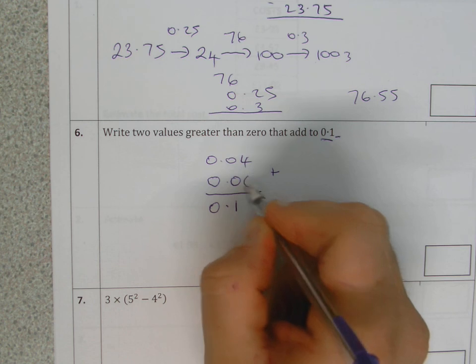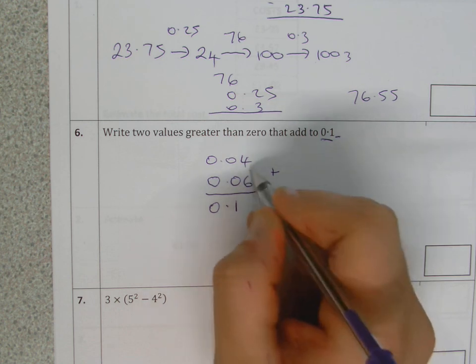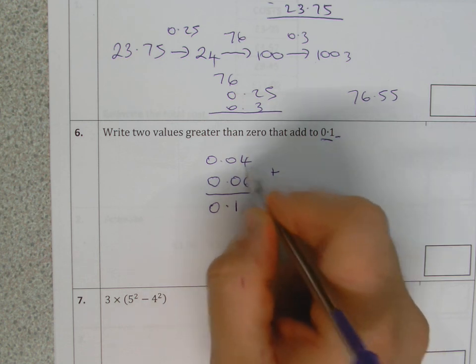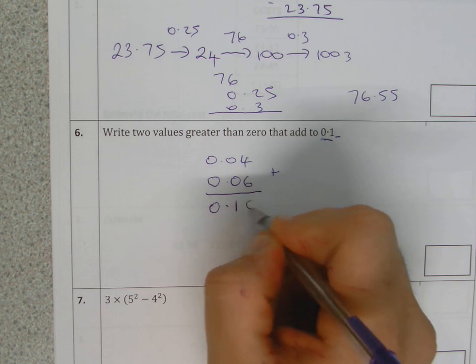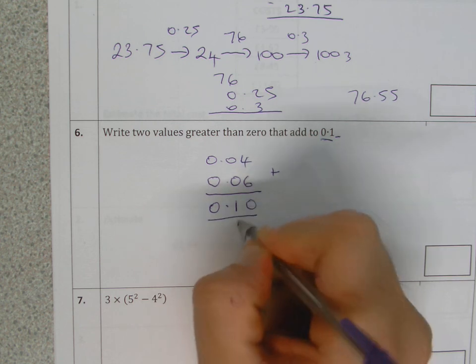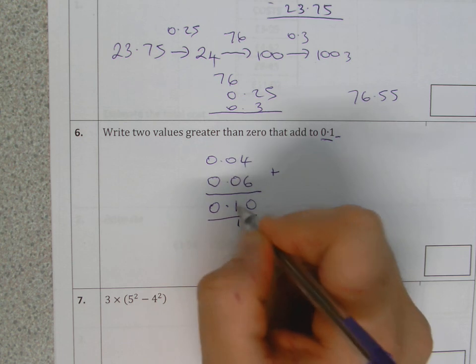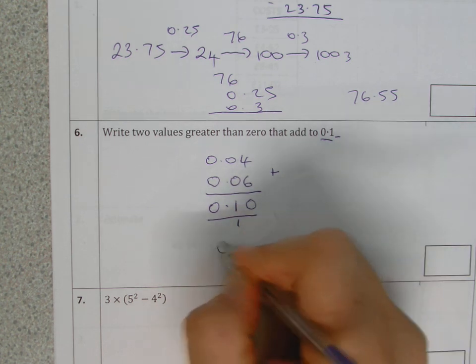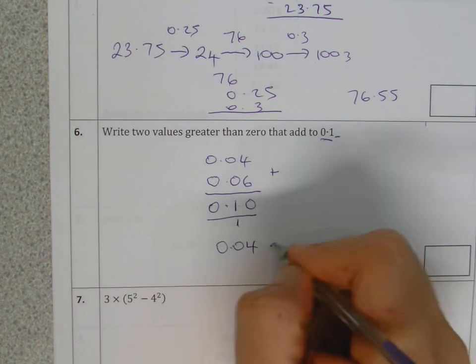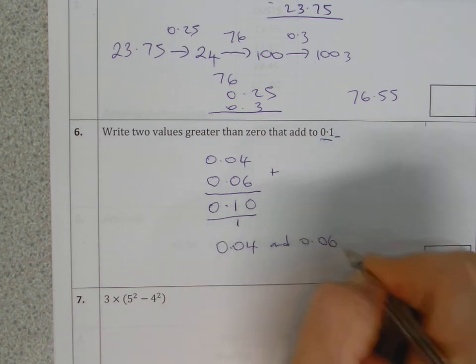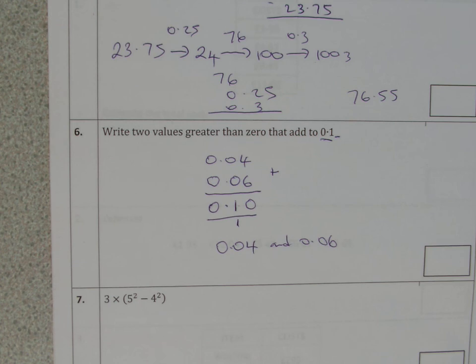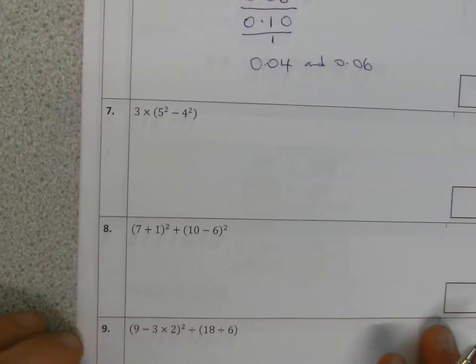If I make that a 6, of course, that would end up being a 10, which means I have a 0 here, and I'd carry the 1. So then this is 0, and then the 1 goes there. So 0.04 and 0.06 work. Okay, there's lots of other examples which you could use. Okay, 7, 8, and 9.